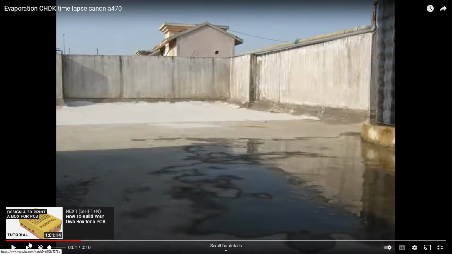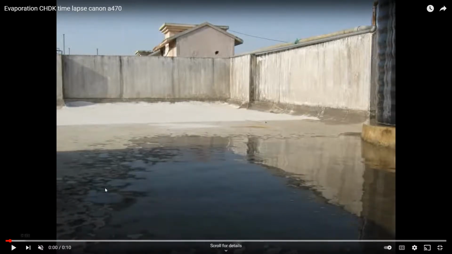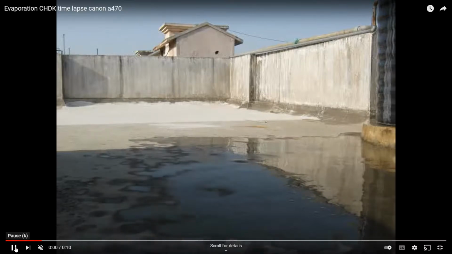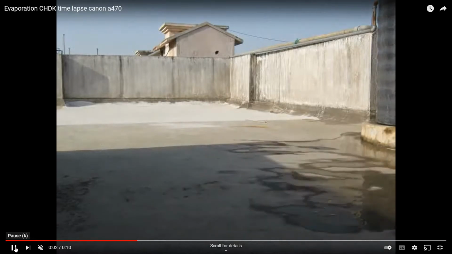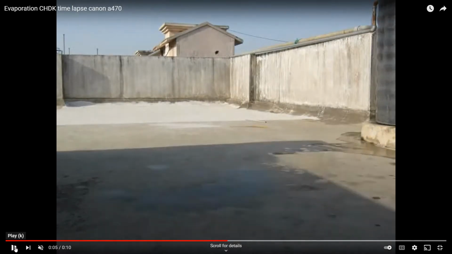Okay, so here's a time lapse of water on concrete, and you can see that part of this concrete is in shade and part of it is in the open. So let's watch the time lapse of water evaporating. So the section that had sunshine on it evaporated more quickly than the section that's in the shade.